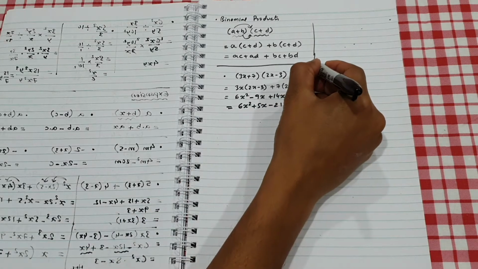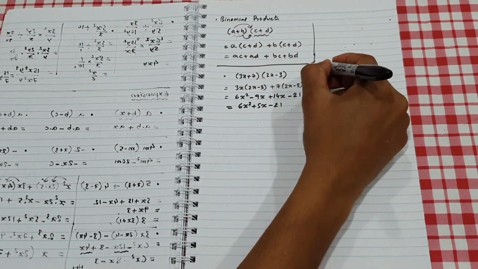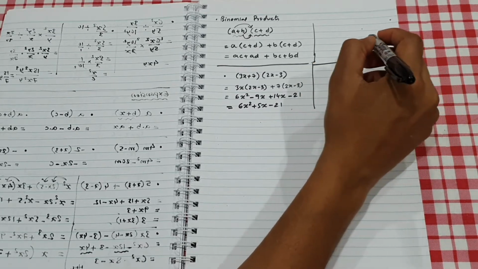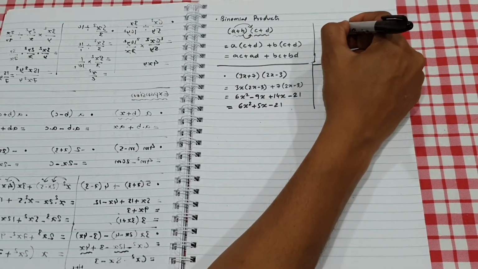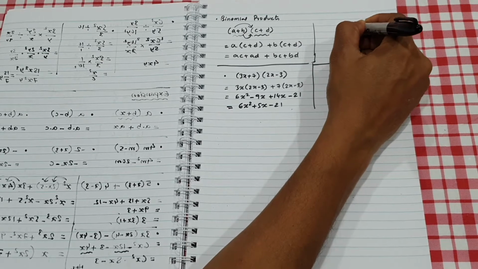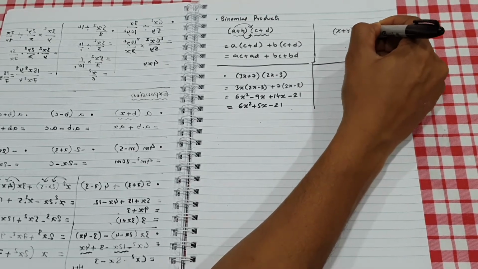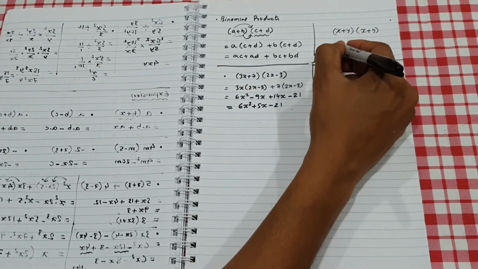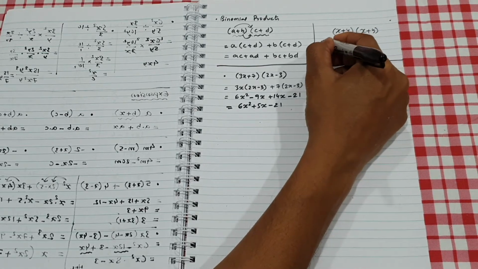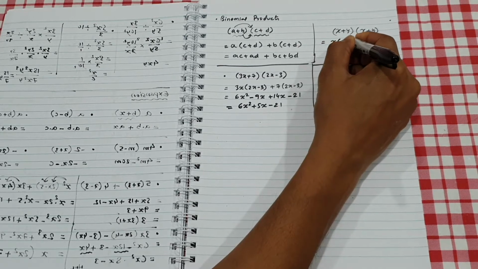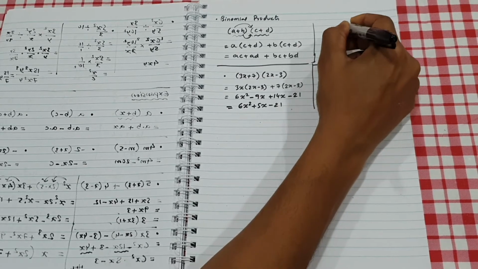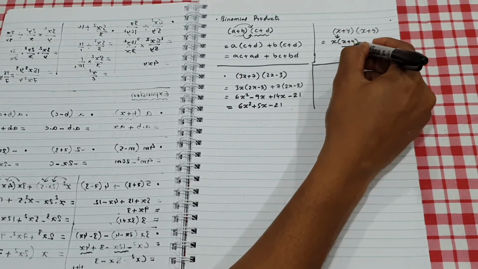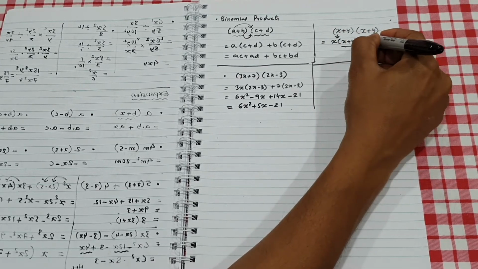What would happen if I give you these two terms to multiply? Terms that are similar to each other. x plus y times x plus y. We will use the same process. x times x plus y. So this is the x, this one, and this x plus y is this one. Then y.